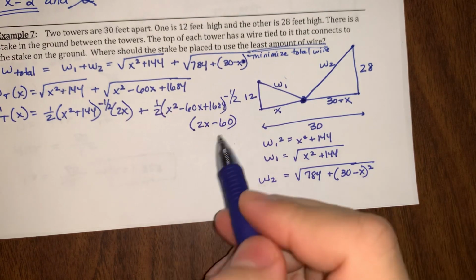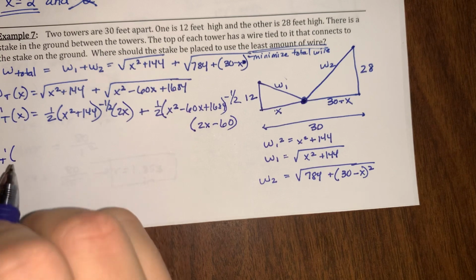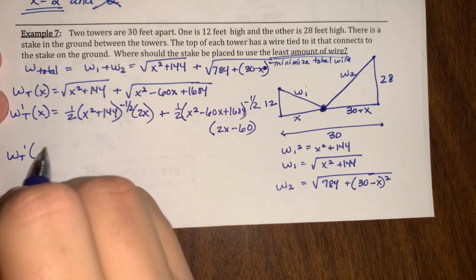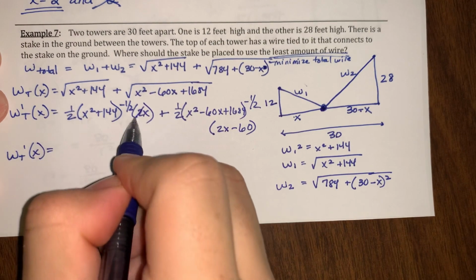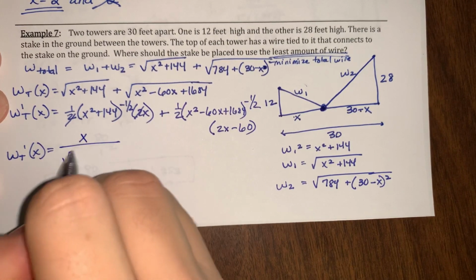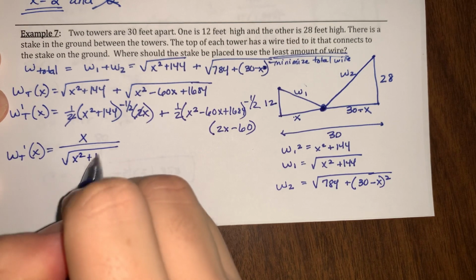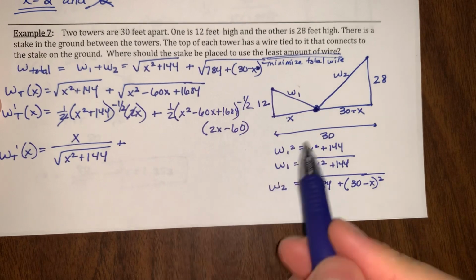Okay, so let me clean this up a little bit. So I know that W prime T, or the derivative of the total wire of x, is equal to, that will come up to the top, but that 2 will cancel out with that 2. So I'll just be left with x over the square root of x squared plus 144, plus, anything I can simplify here.